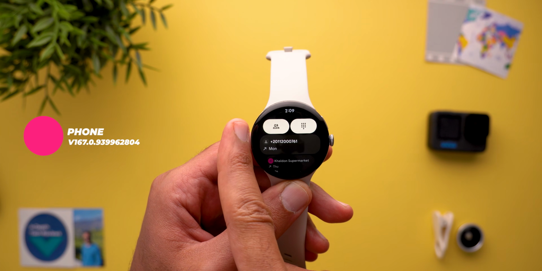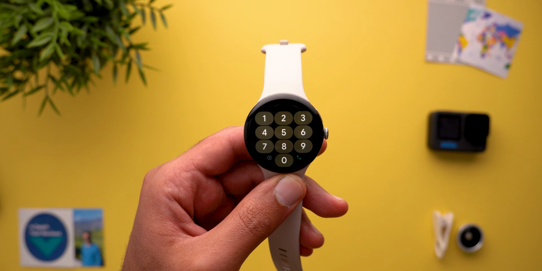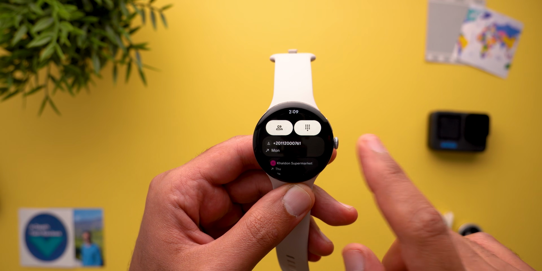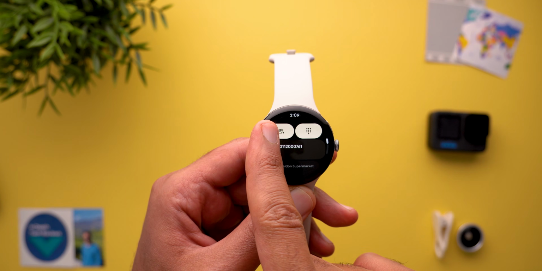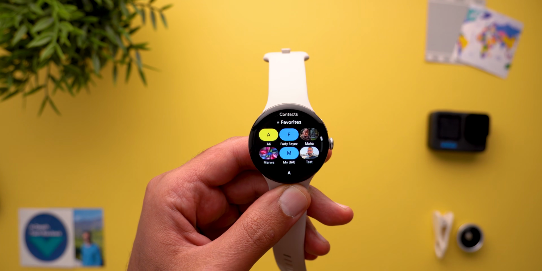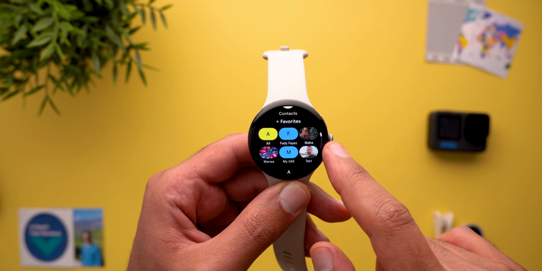Moving to Wear OS, the phone app got the Material 3 expressive redesign, and here is how it looks now. At the top, you get quick shortcuts for the contacts and keypad. The keypad also got updated with bigger numbers, and each one has its own container. This is how the list looks. Also, when you tap on the contacts, now you see a redesigned grid for your favorites, and here is how the rest of the contacts look.